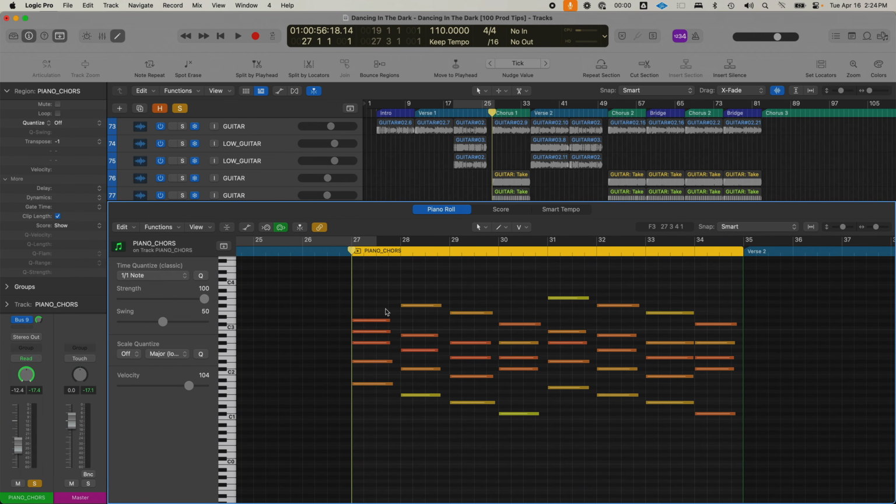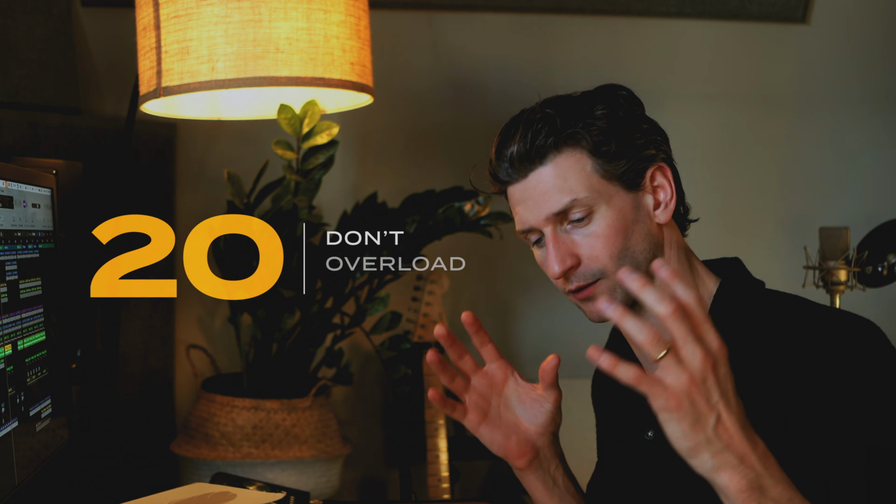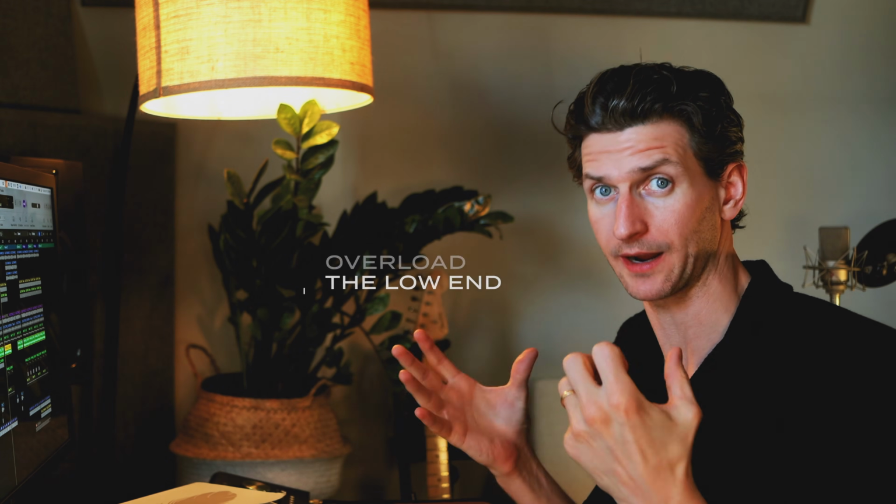A couple things you can focus on if you don't know what you're doing. You can add inversions. So you can take the top notes of the chord and bump them down an octave. You can add notes, you can take away notes, you can change timing, you can change velocity. All of that, if you do that throughout the entirety of your MIDI chord progression, it's going to sound a bit more authentic.